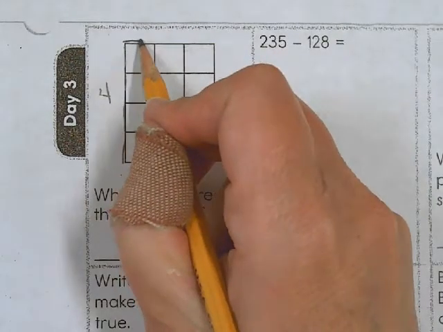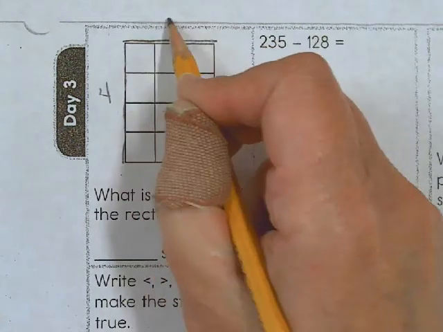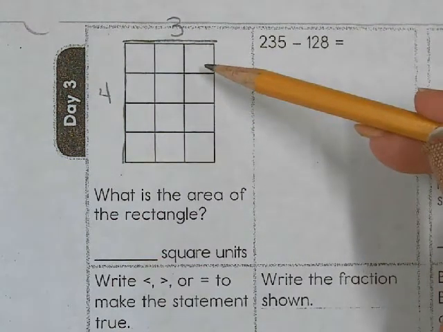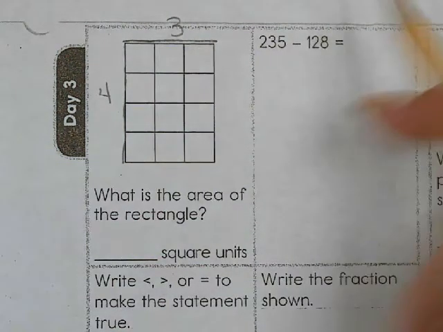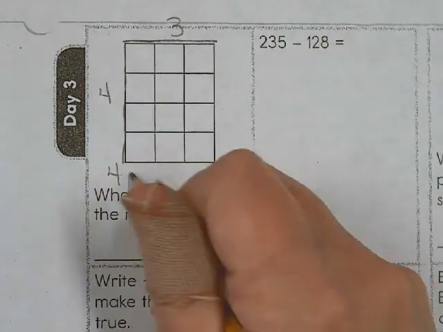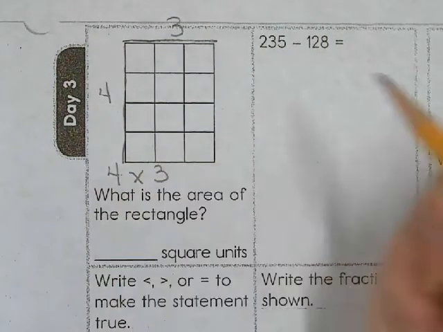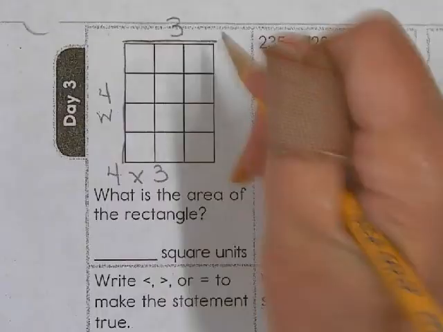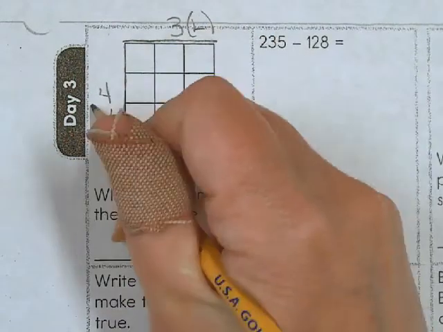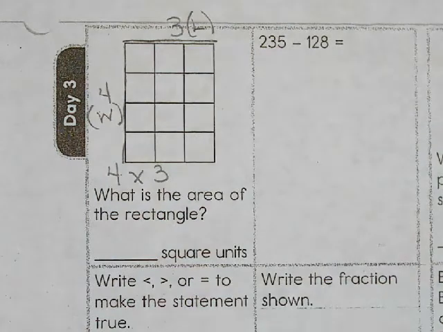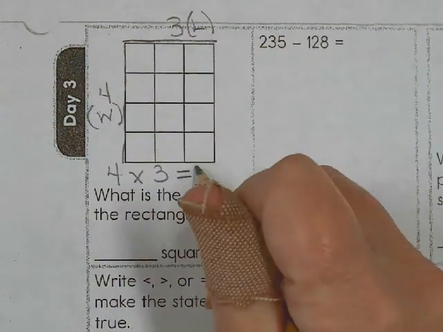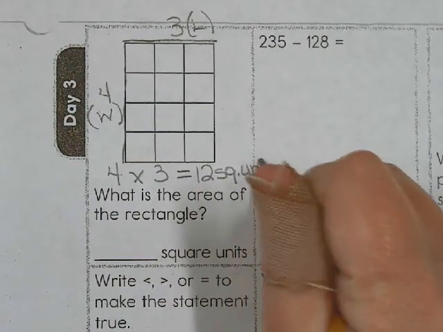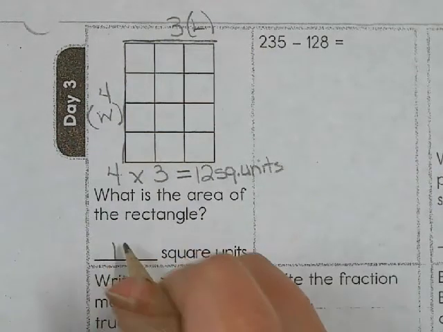We know that it's 3 lengths wide. So I have 4 rows with 3 squares in each row. In order to find my area, if I multiply the length times the width, so this being my length, this being my width, I can get my square units. So this would be 12 square units. So that's what we're going to place.